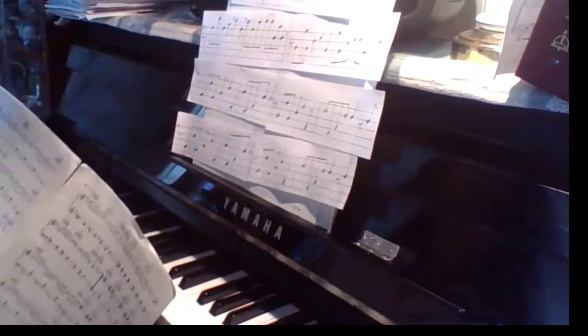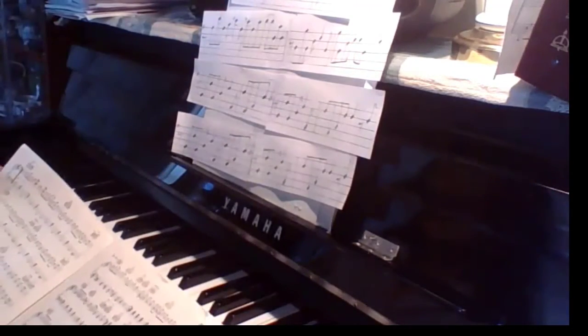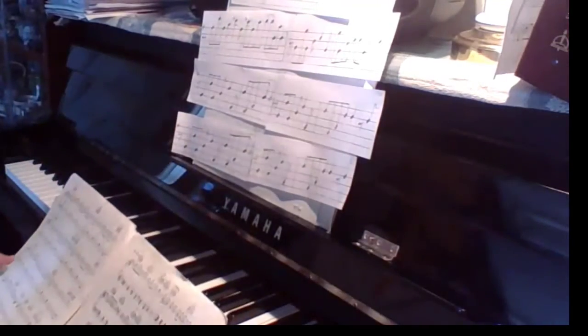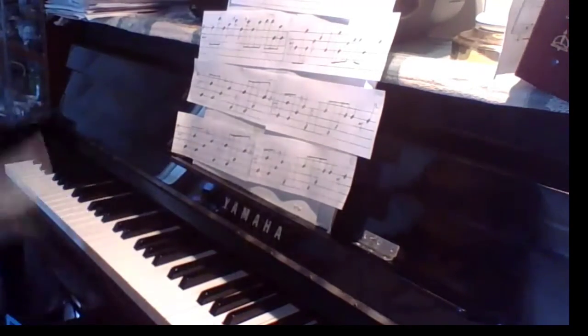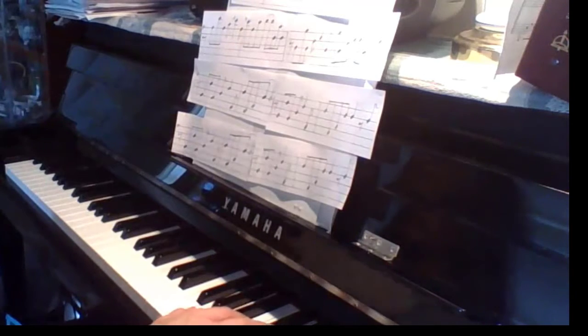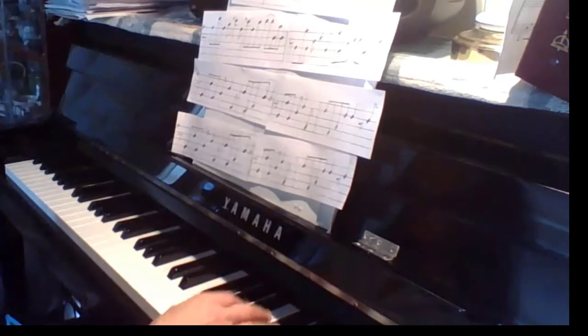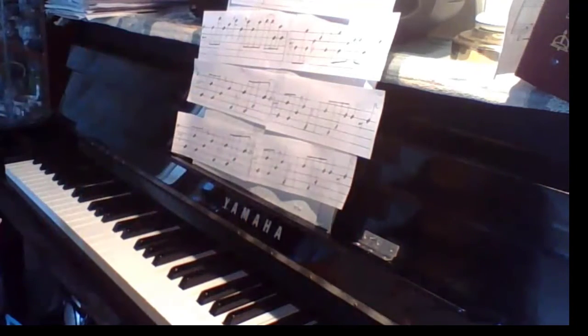then this one goes. So you hear how it's kind of walking down. It's going up really high, much higher than down here. Then it goes up here. So did you hear how it started really high and was walking down?